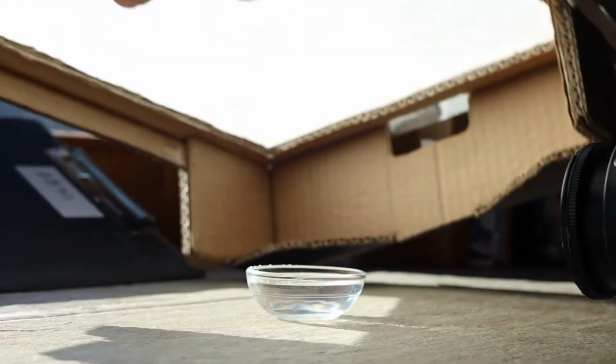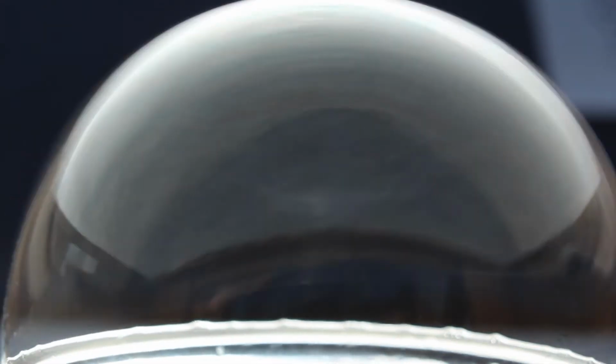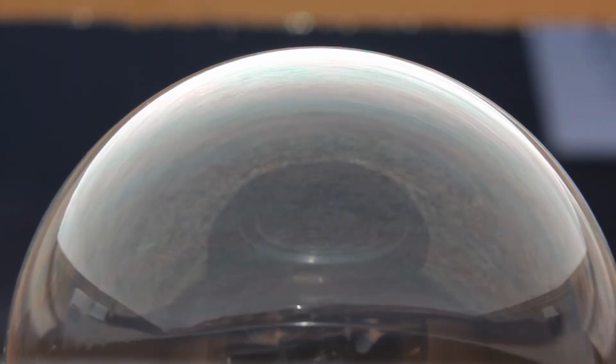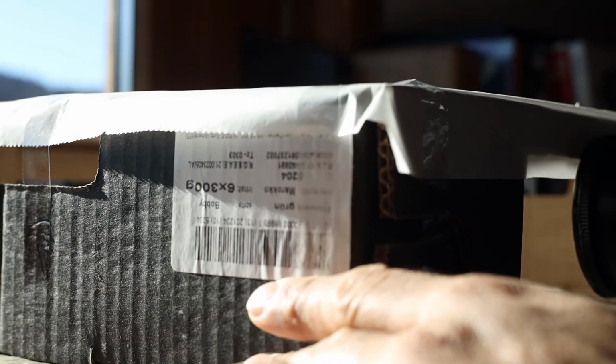Well, the bubble has popped again. I will make a bubble. And then I put the diffuser on top. Now, we have got a nice diffuser, but as you can see in the back, we see a little bit of the box on top. We don't see the black completely. I need to lift this box a little bit.